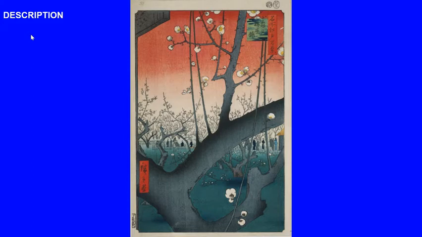In the upper left-hand corner, there is a wooden sign. In the lower left, there is a red rectangle with some Japanese writing in it. Same with the upper right-hand corner. There's a red rectangle with some Japanese writing in it, and then there's a green square with Japanese writing in it. All right, so that's description. Hopefully, when you described it, you got something kind of similar to what I did.